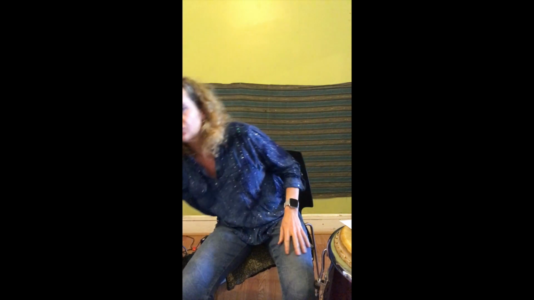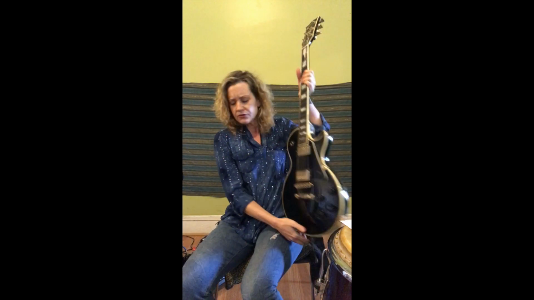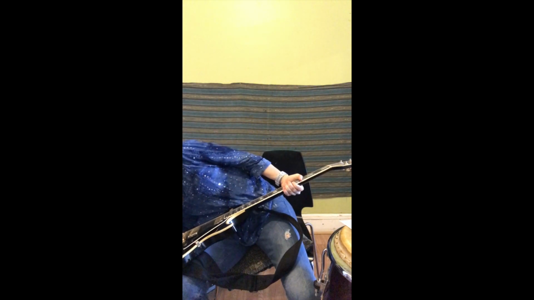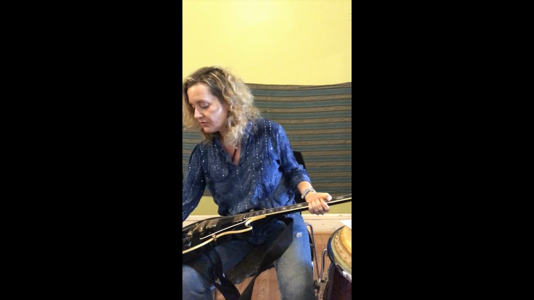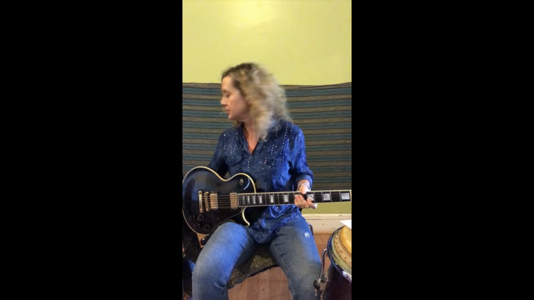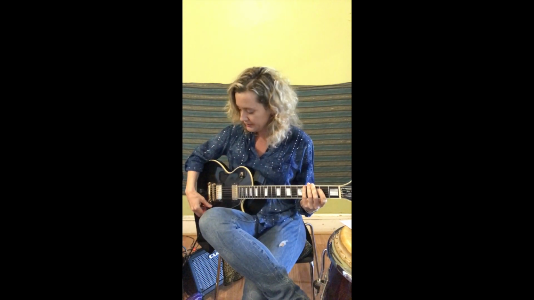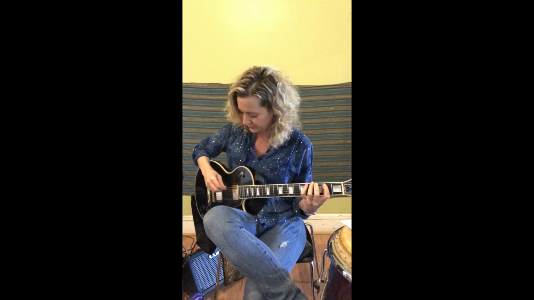Now, the guitars function in a similar way in that there's always one guitar in Afrobeat that sort of also sounds somewhat like a bass line. And in this song, there is a line that fits right with that bass line on one of the guitars.